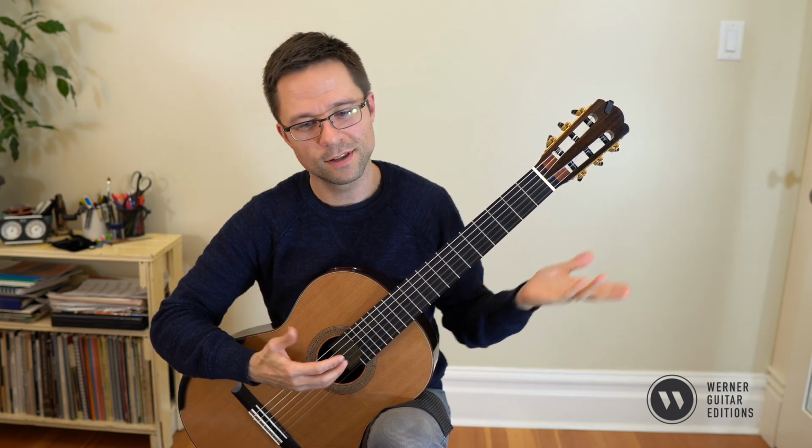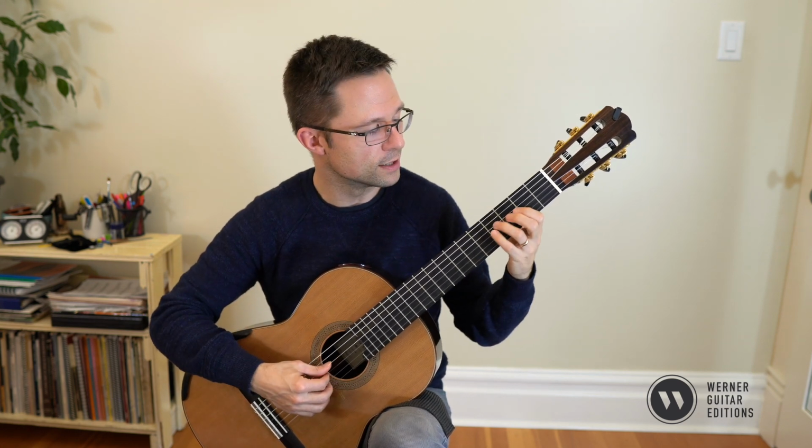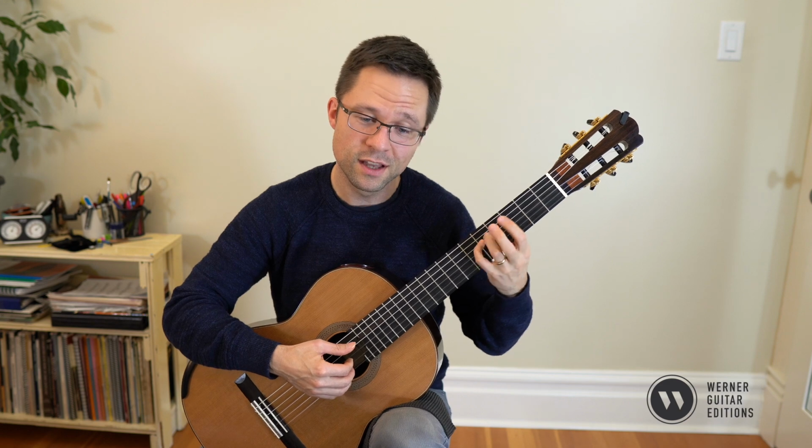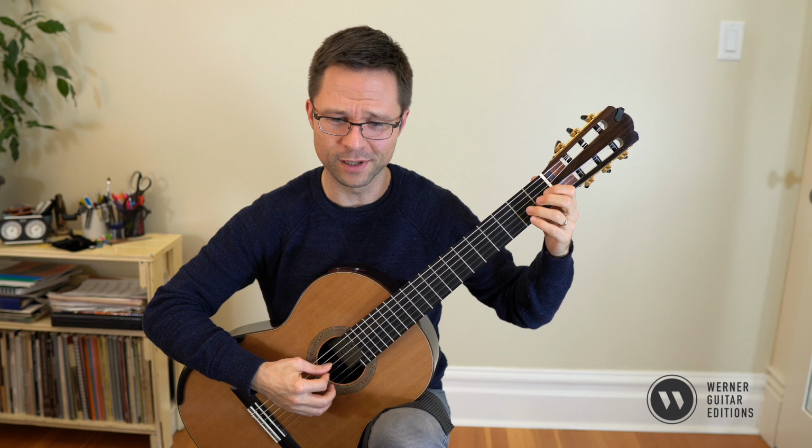F double sharp, you can think of it as an open G if you want. It is a double sharp, but a double sharp is F, F sharp, G. So F, it's an open third string. It's the best way to describe it.